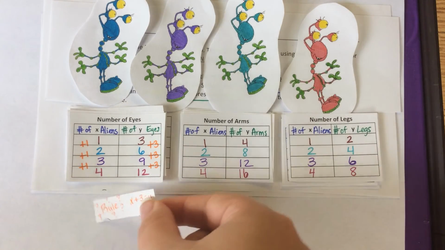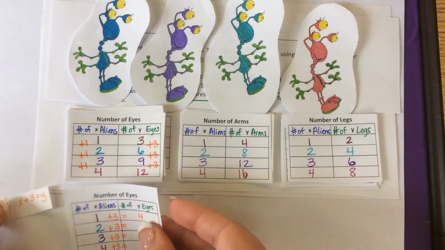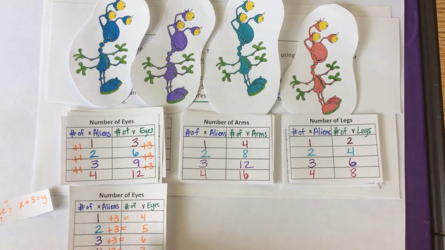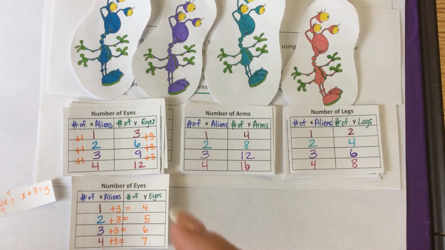Does that mean my rule is x plus 3 since I'm adding 3 every time? Well, let's look at what x plus 3 looks like. In this table right here, I took my x and I added 3 every single time. And then I got a result. So 1 plus 3 is 4. 2 plus 3 is 5. 3 plus 3 is 6. 4 plus 3 is 7. If the rule was x plus 3 equals y, these 2 tables would match.